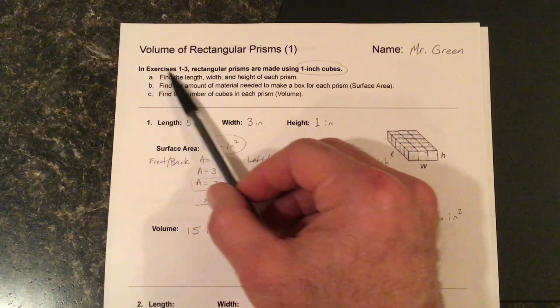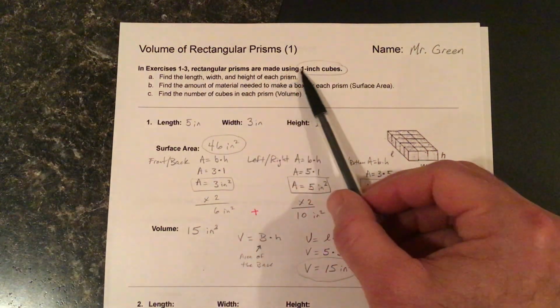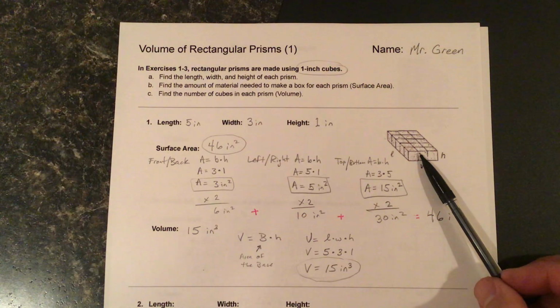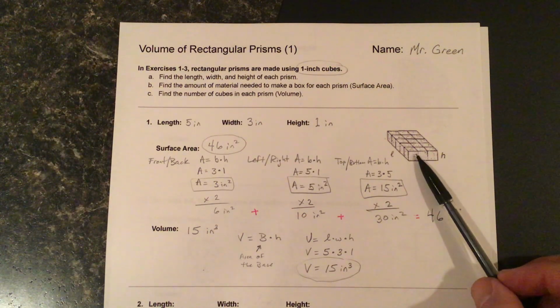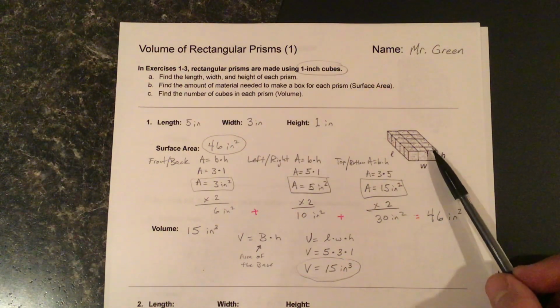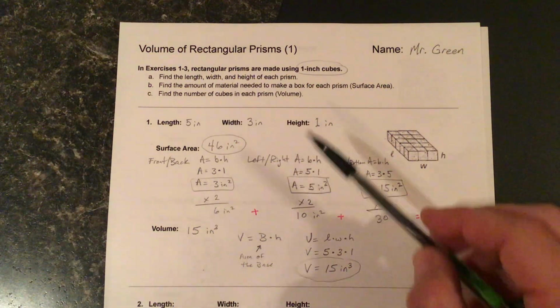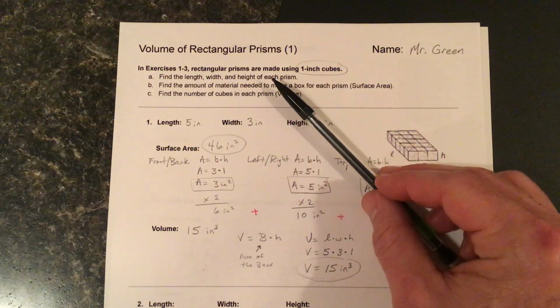So it says in exercises 1 through 3, rectangular prisms are made using 1-inch cubes. So we're assuming that this is 1 inch by 1 inch by 1 inch. So each one of these cubes that you can kind of imagine even in the back here, those are all 1 inch by 1 inch by 1 inch cubes. It says find the length, width, and height of each prism.